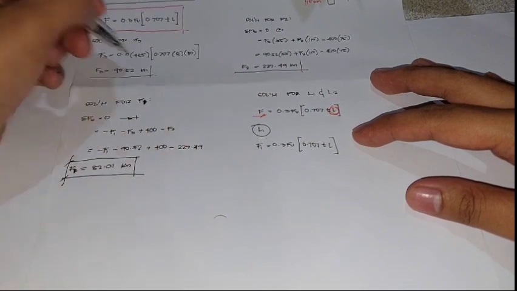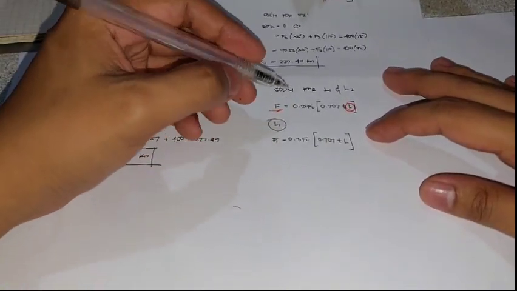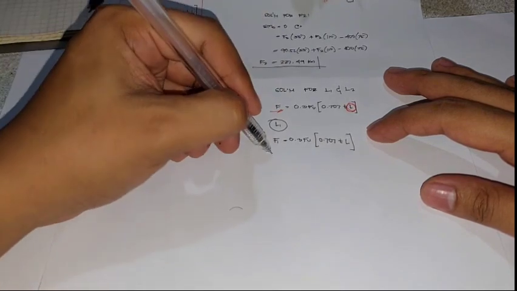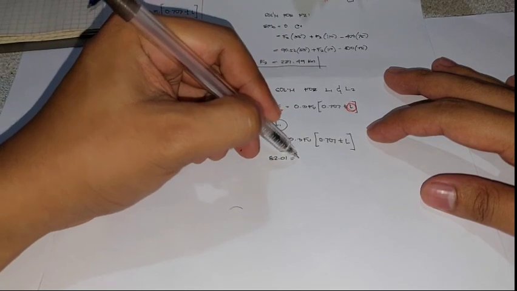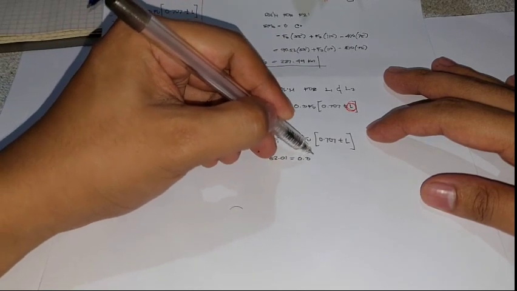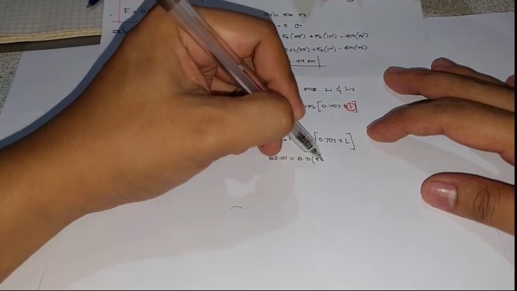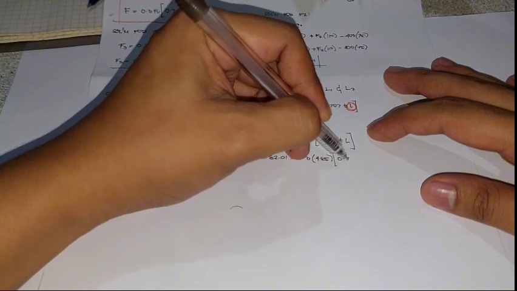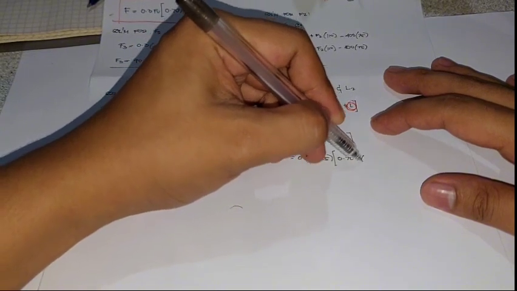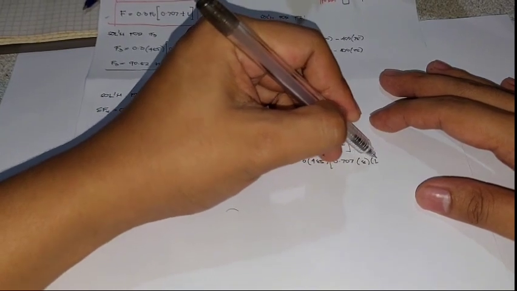The value of F1 is 82.01, equal to 0.3 FU, which for the E70 electrode is 485, times 0.707 times thickness, which is 8, times length, which is unknown.